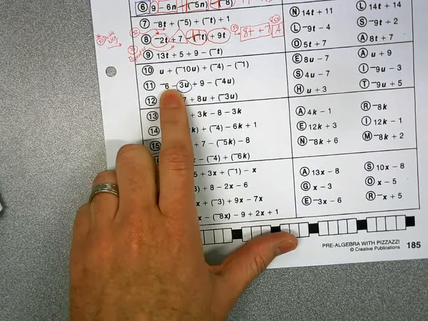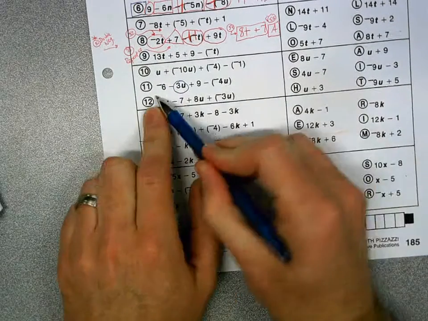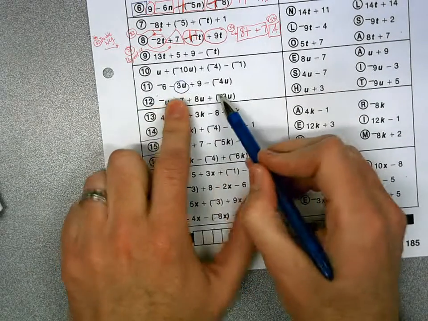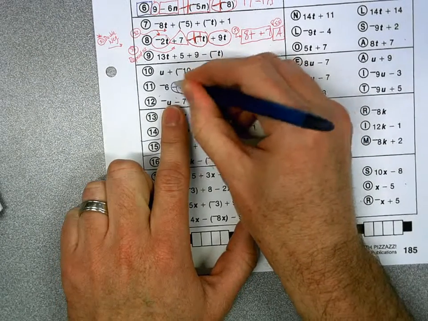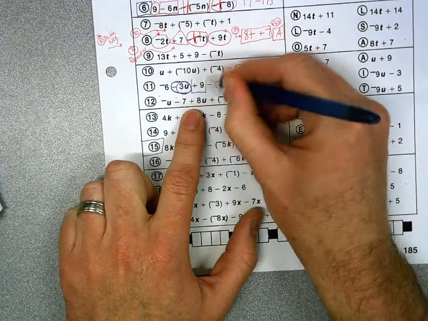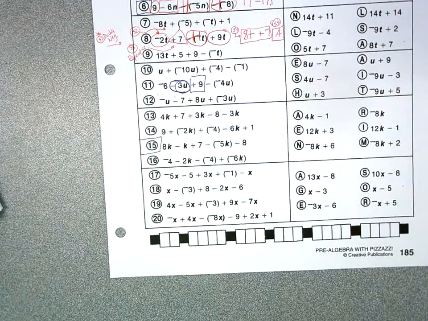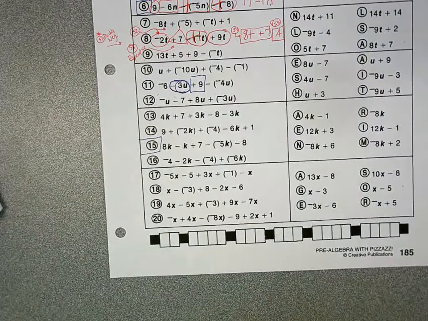So when you share your work with your neighbor, make sure your neighbor has each term circled or boxed in, or whatever, with the sign to the left, okay? And of course, share your answer, right? 30 seconds. Go ahead and turn to your neighbor and share. Go.